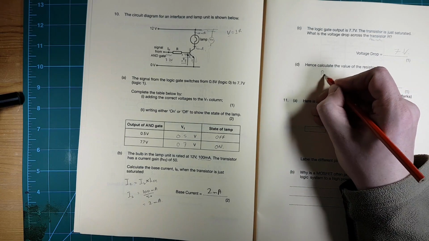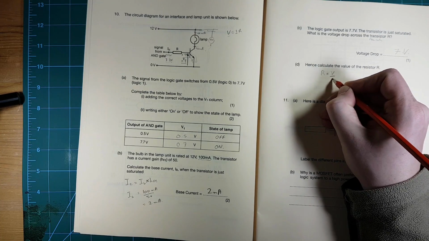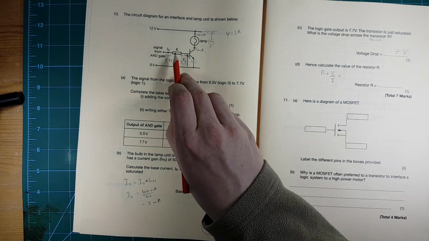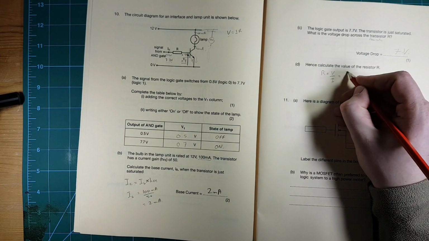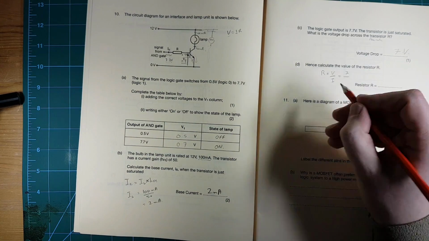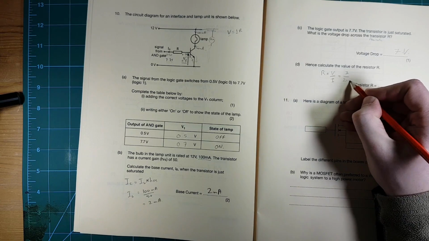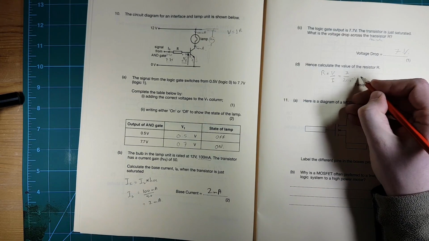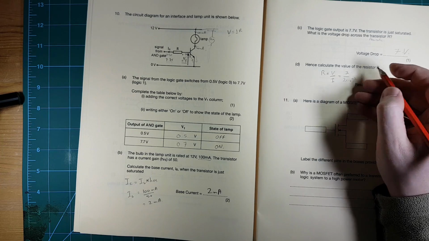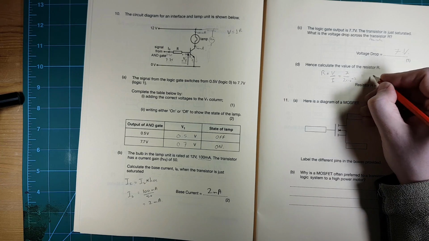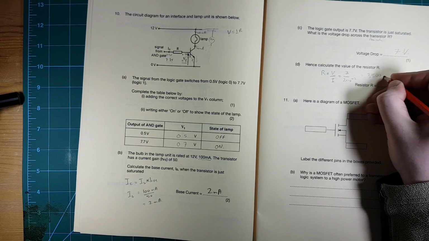So R is equal to V over I. Now you have to use the values corresponding to this. So it's 7 volts divided by the current in the base, which is 2 milliamps. So that's 2 times 10 to the minus 3, which is equal to 3.5 thousand, so 3,500 ohms.